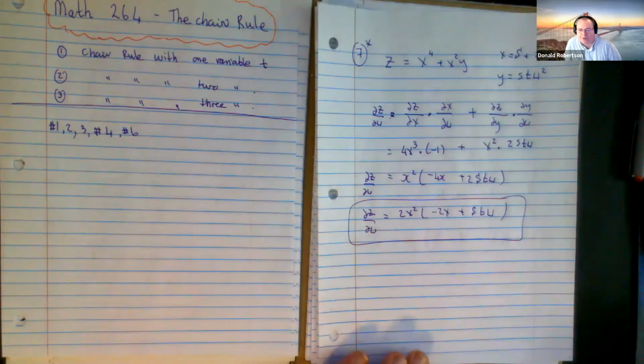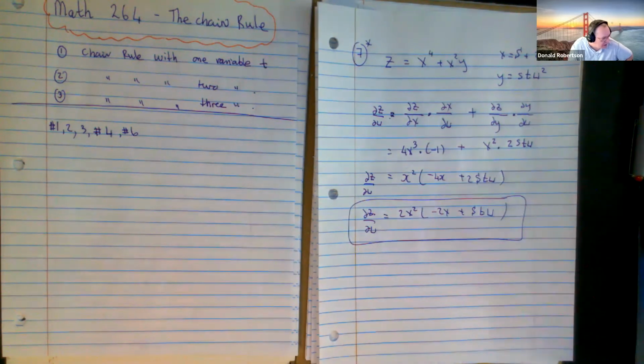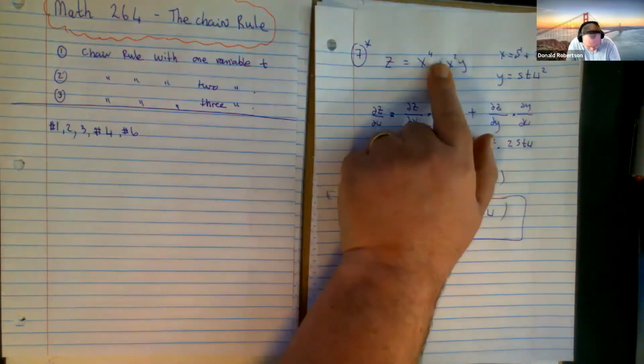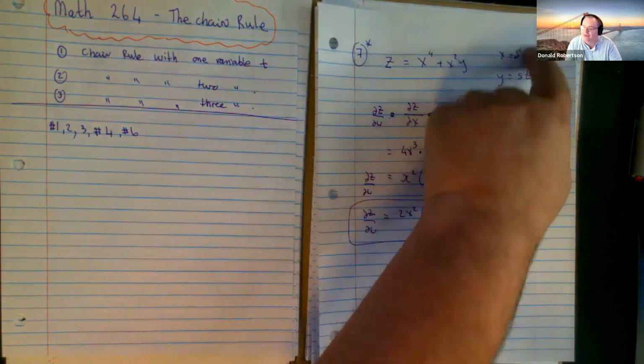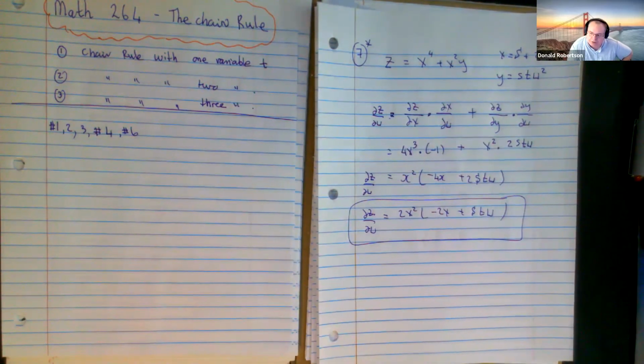Although I'm pretty sure WebAssign is pretty lenient when you're writing down these kind of answers. Any questions so far? We're quite comfortable with the chain rule process, how you go about finding partial derivatives when you have a function whose individual terms are themselves in terms of another group of variables. We good? Okay.